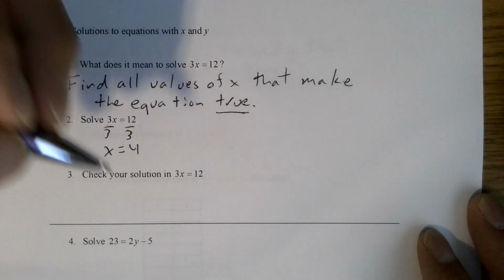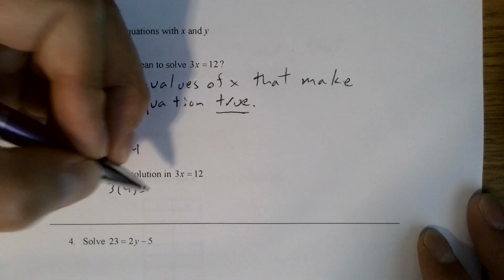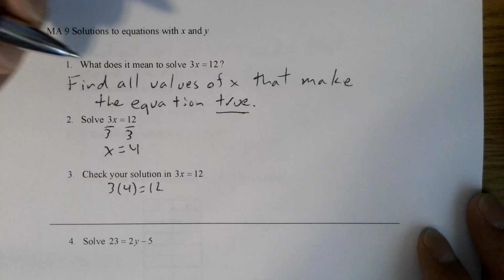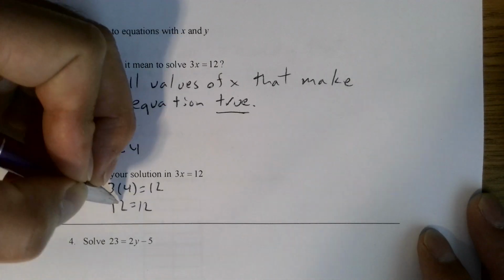Going to check our solution now. Going to write it exactly the same as the original, but we're going to put 4 in brackets instead of x. And the left side simplifies to 12, so we get 12 equals 12.